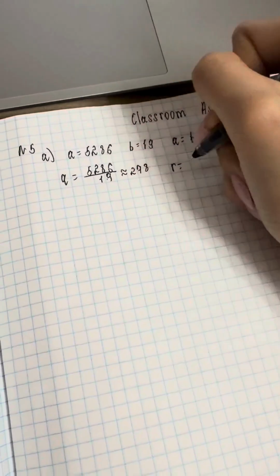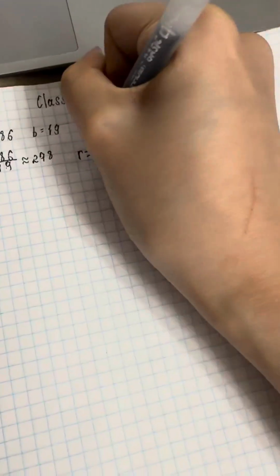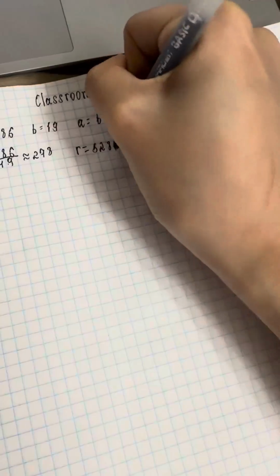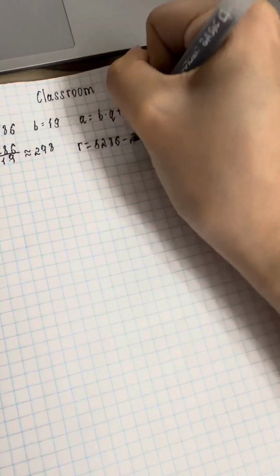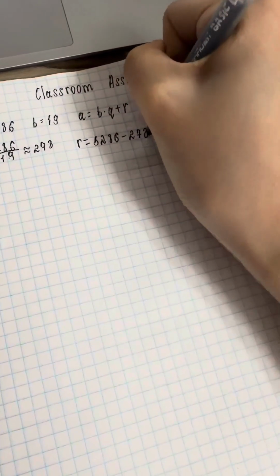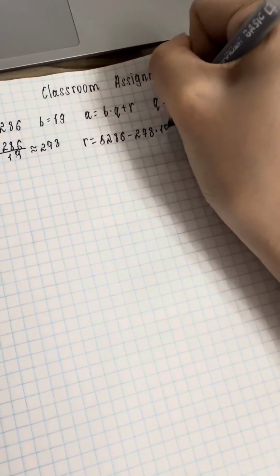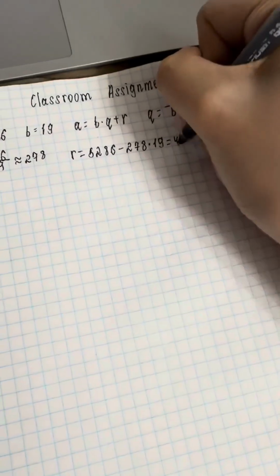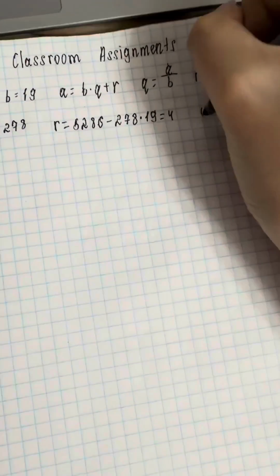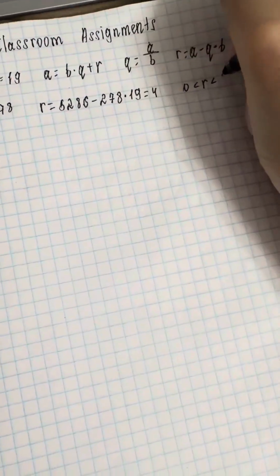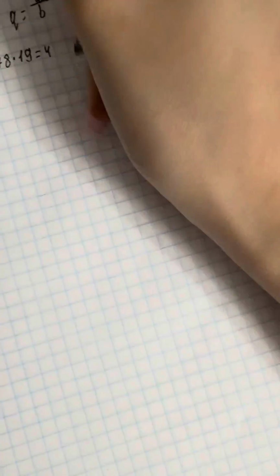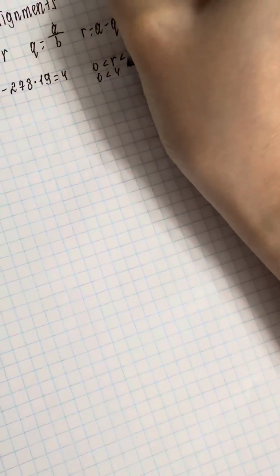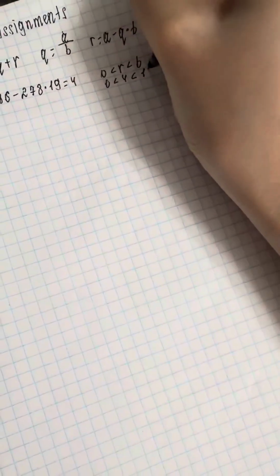And after this we find R, 5,286 minus 278 multiplied by 19, and this is equal to 4. And in the division algorithm, the remainder R must be between 0 and B. R will be equal to 4, and exactly 4 is between 0 and 19.